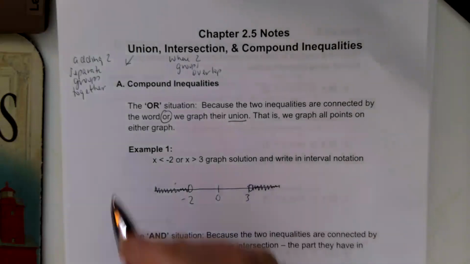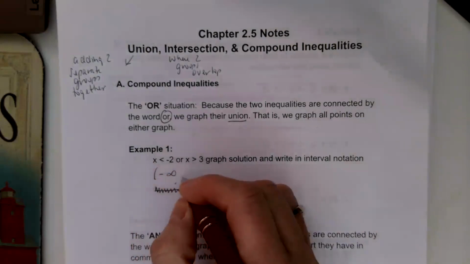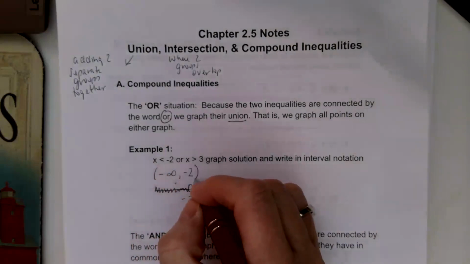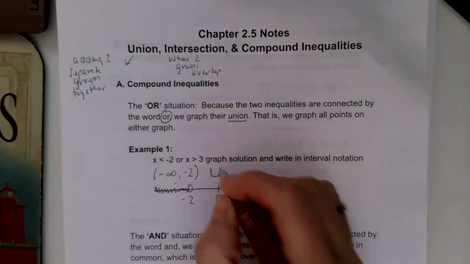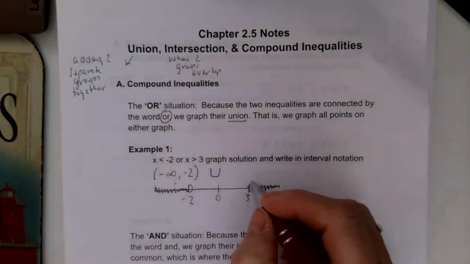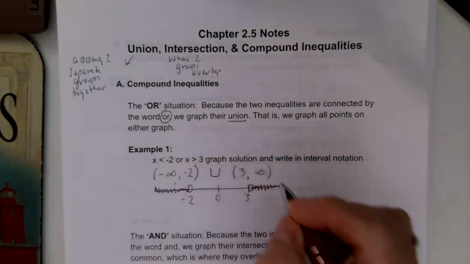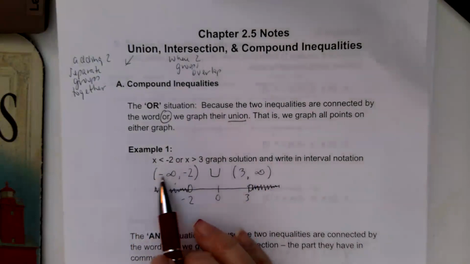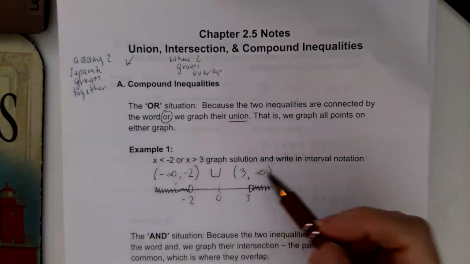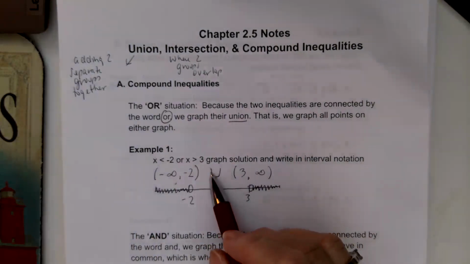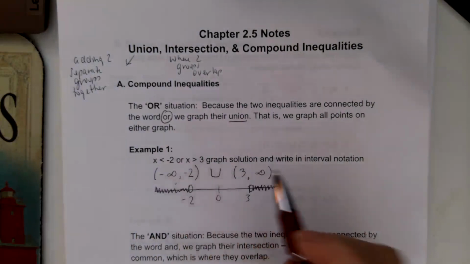In interval form, I'm going to write the interval for X less than negative 2. That's going to be negative infinity with a parenthesis up to negative 2 with a parenthesis because it's strictly less than. And then the union symbol is a big U for union. And then we pick back up again at 3 with an open parenthesis up to positive infinity. Notice again, when it's negative infinity, you show it with the negative sign. A positive infinity does not need a plus sign, but you can have one. Again, this U represents union. So anything strictly less than negative 2, or anything strictly greater than positive 3.